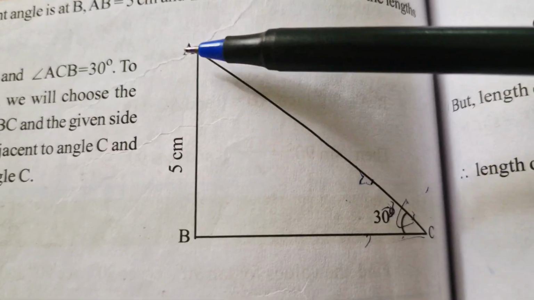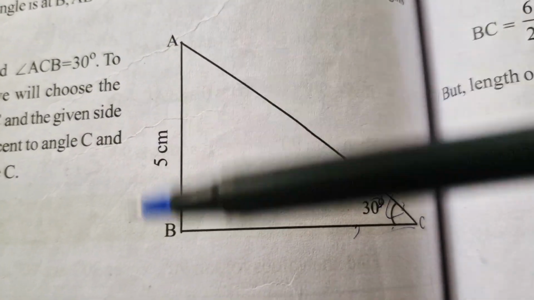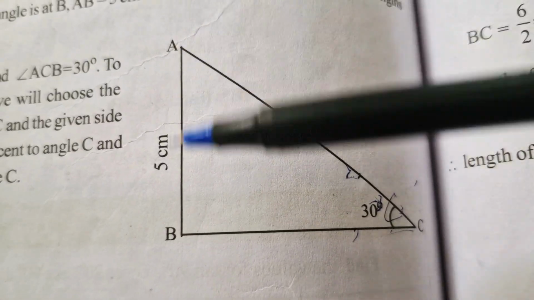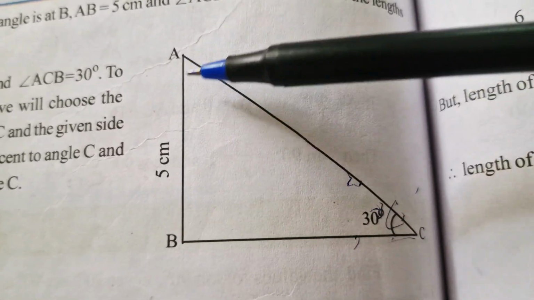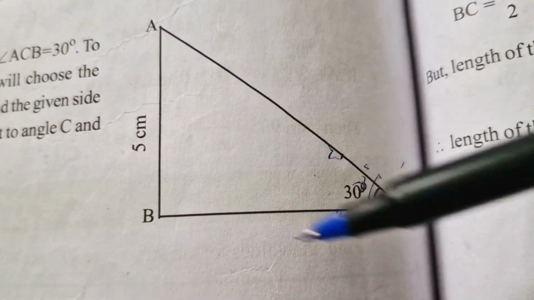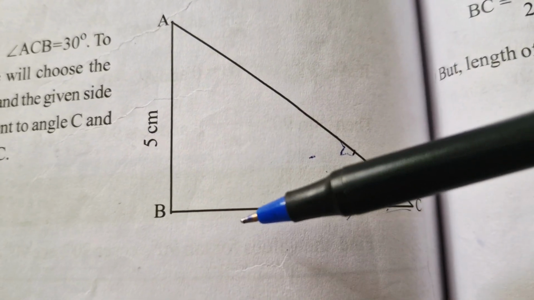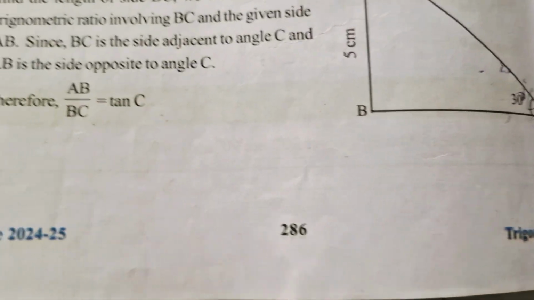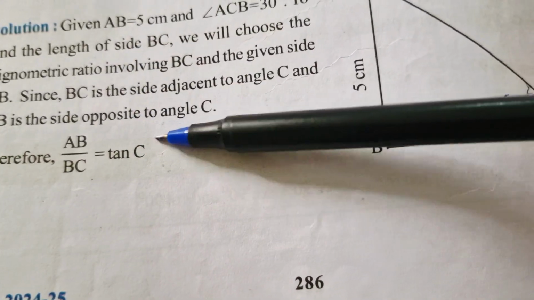So, what is the relation of AB and BC? It is the opposite side of angle C by the adjacent of angle C. Opposite by adjacent is tan theta, so tan C. Why did we take C here?